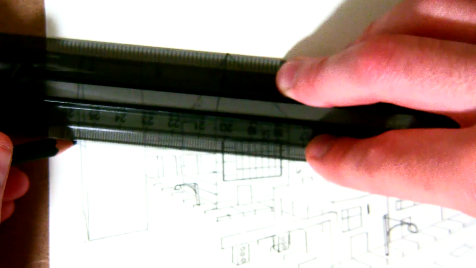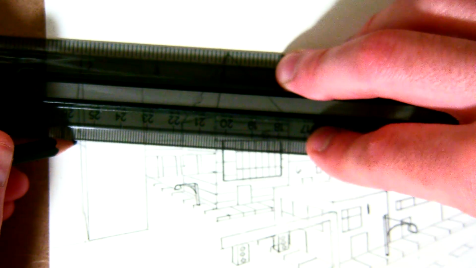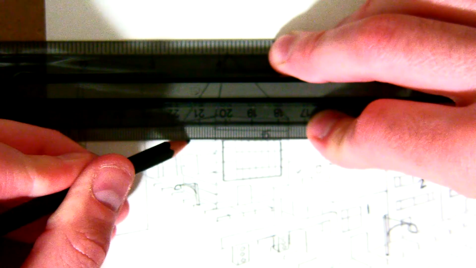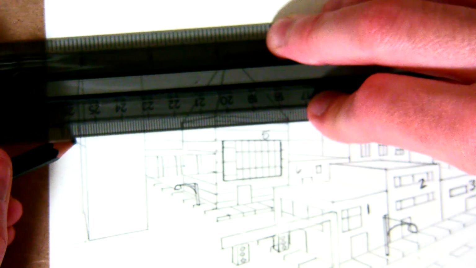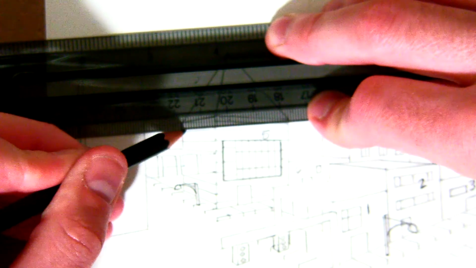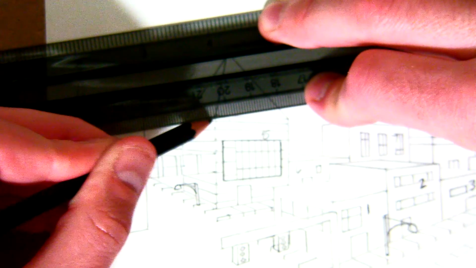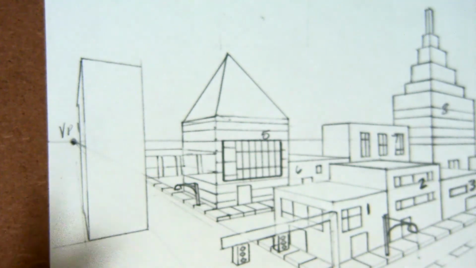Sliding up, don't have to do that one. Don't have to do that one. Sometimes they will intersect with other things you have going on, so you just skip that area. And last but not least, boom. So we have all of our horizontal lines done.